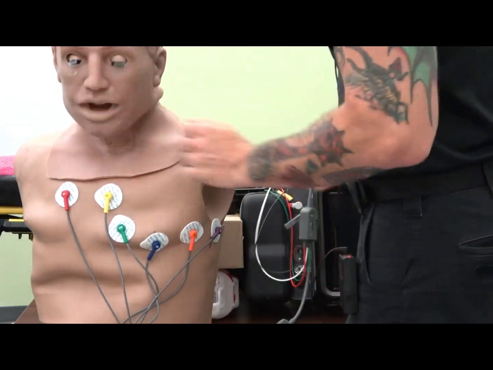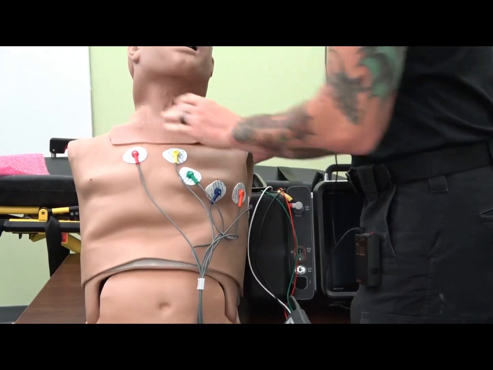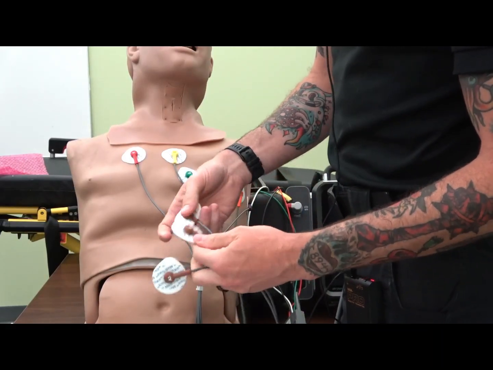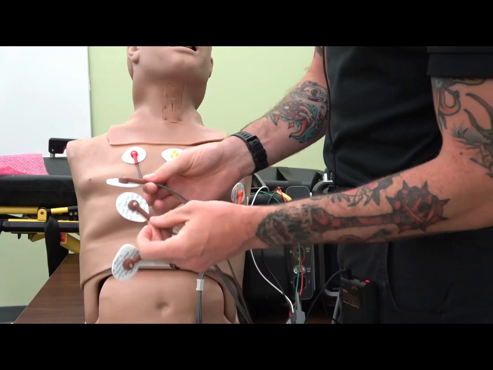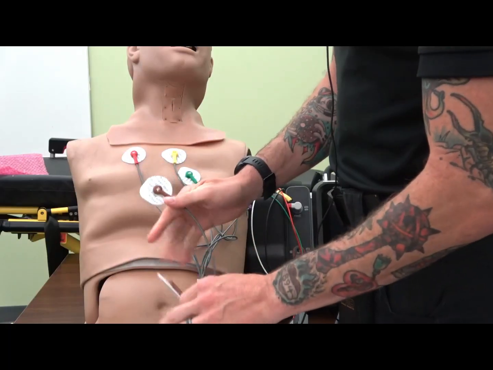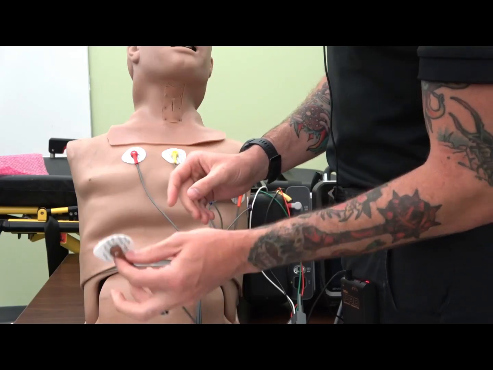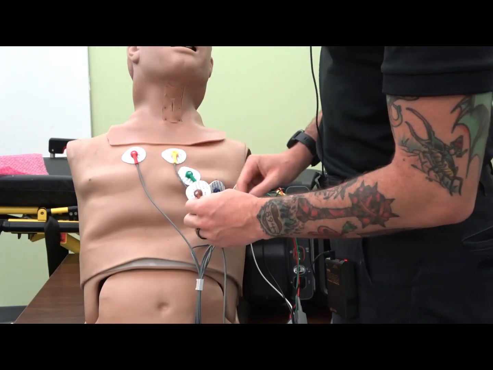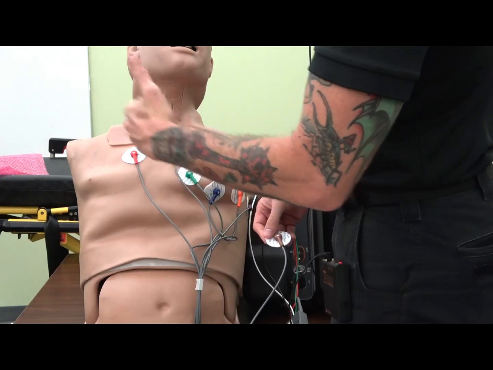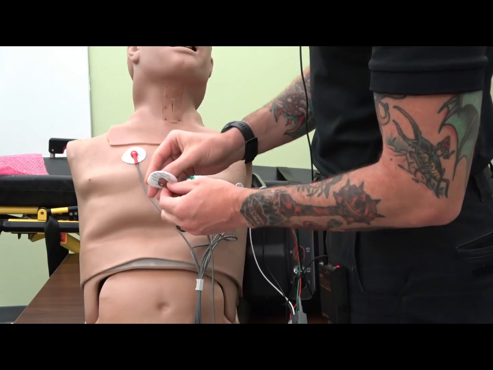And now I'm going to apply my additional leads. So the way these work on the LifePak 35 is they are kind of interchangeable. You have A1, A2, and A3, and wherever you put them, you will then just configure that on the monitor. So I'm going to put the A1 lead in V4R. So it's going to be the same spot V4 is, except just on the right side. So it's going to be fifth intercostal space, mid-clavicular.